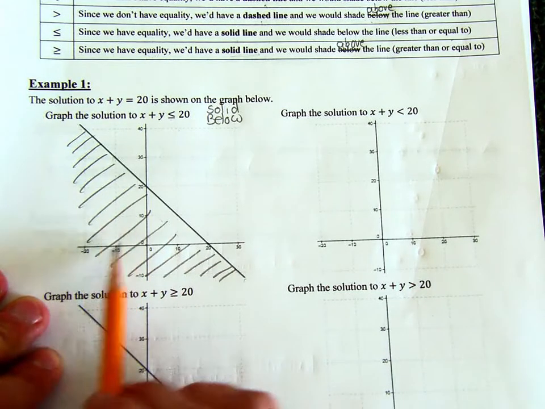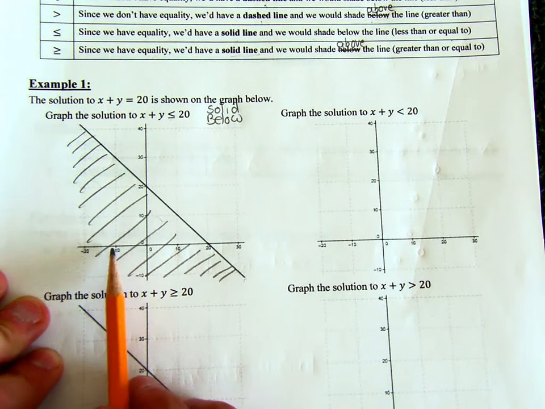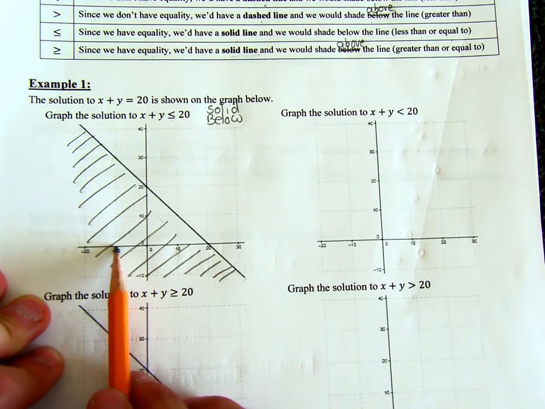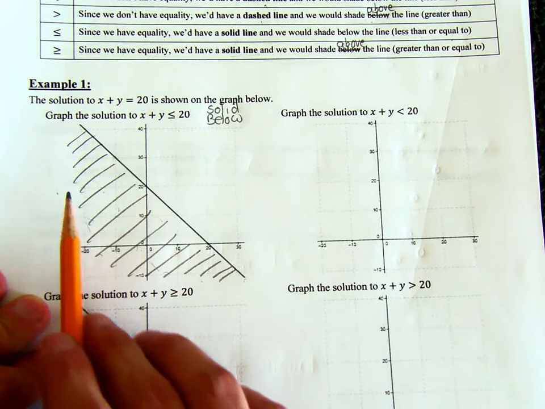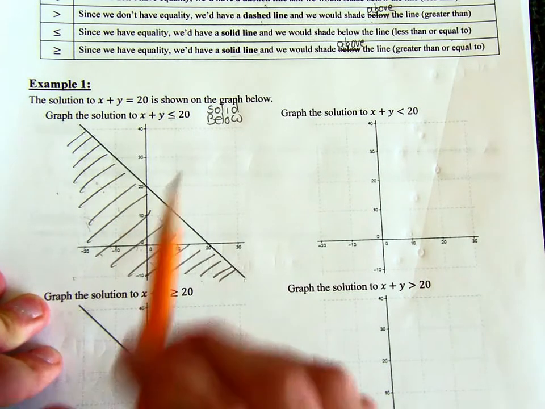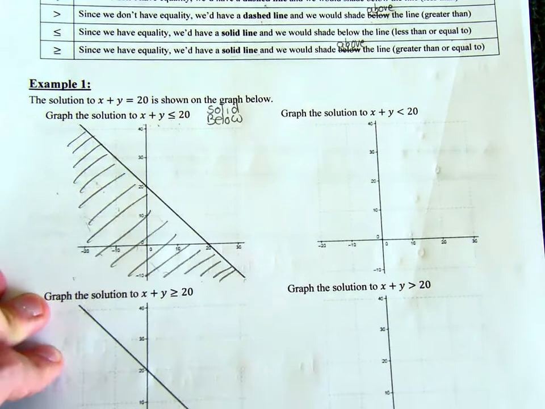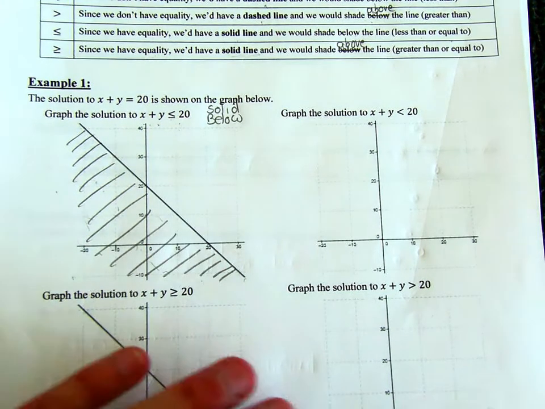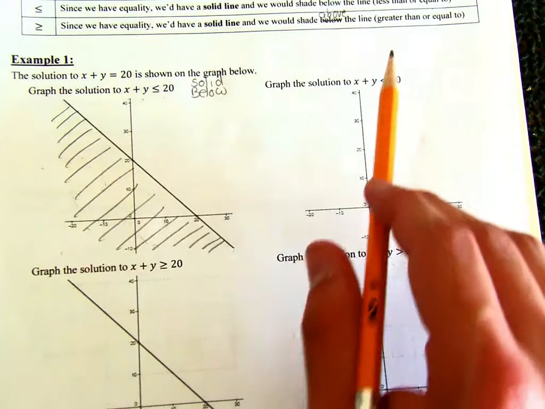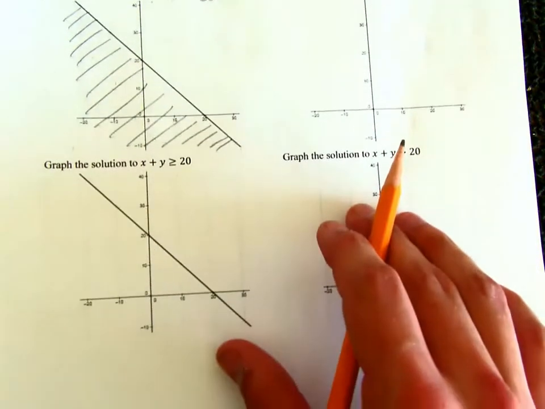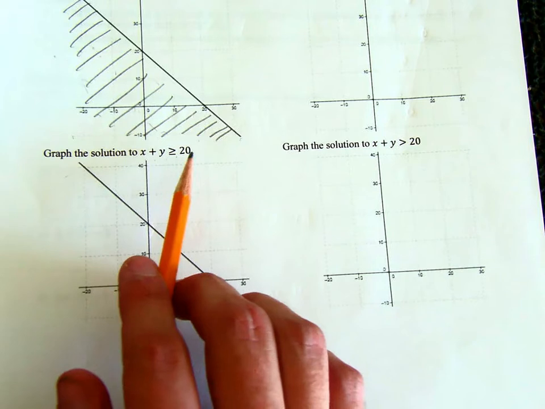So if I picked any point within this shaded area, any coordinate or ordered pair x, y, anywhere in this area, it would be a solution to this inequality. X plus y is less than or equal to 20. Okay? And let's look at the next one. Actually, I'm going to go down to this other one first. They want us to graph the solution to x plus y is greater than or equal to 20.